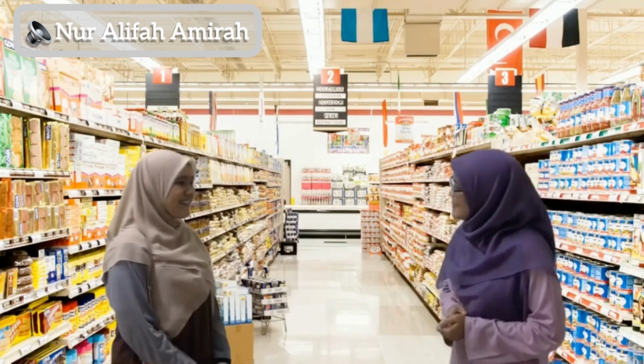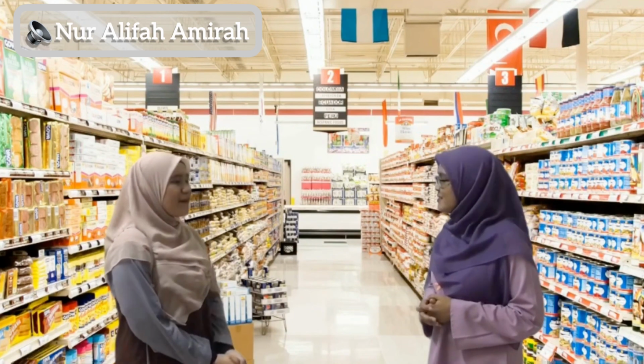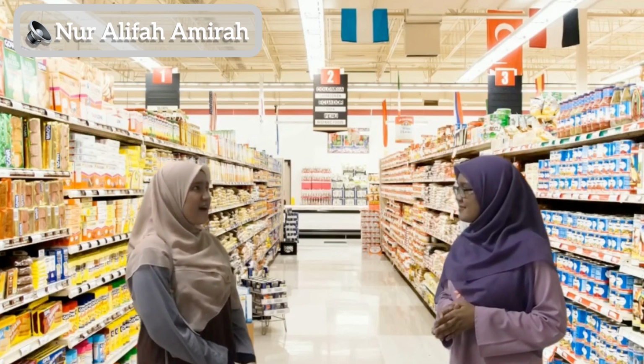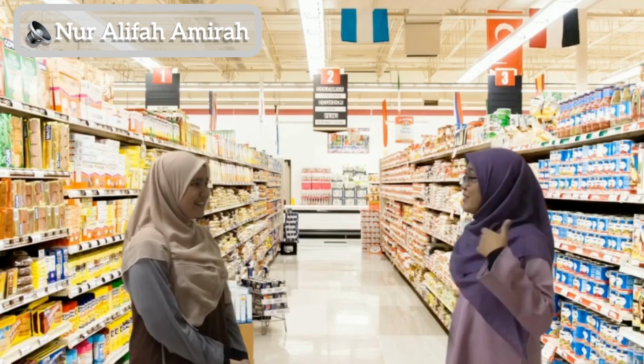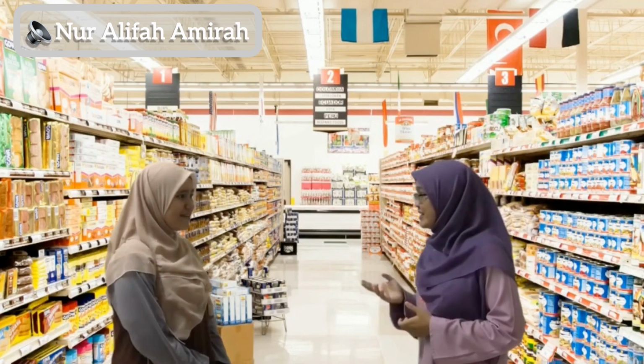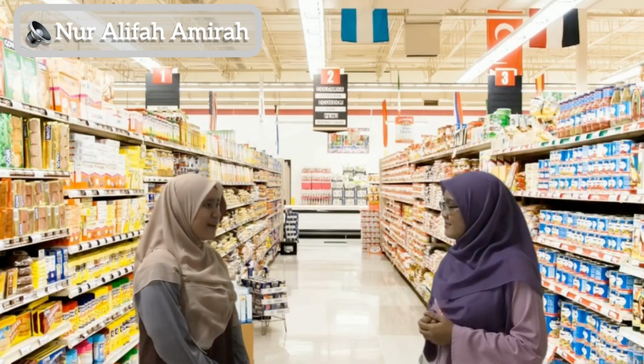Hello, welcome to the supermarket. What are you looking for here? Do you need help? Oh yes, I need mineral water to bring to school. Is there stock in here? Yes, we already stocked mineral water yesterday. So how many do you want? Oh, I need 10 mineral water, and please bring it back to the counter.